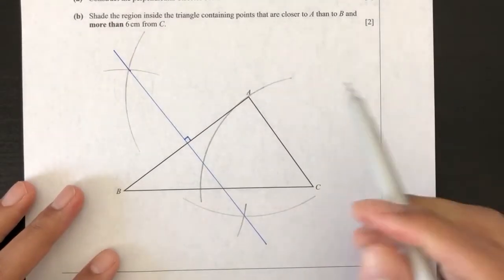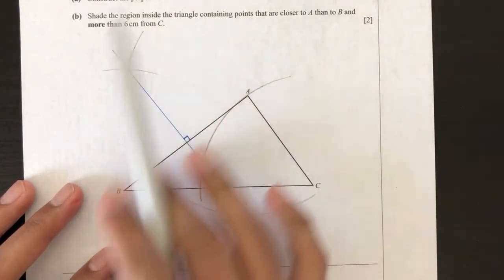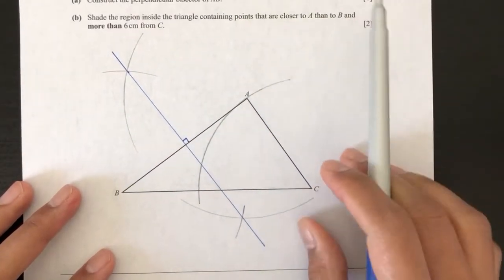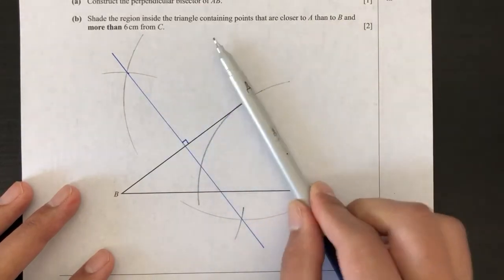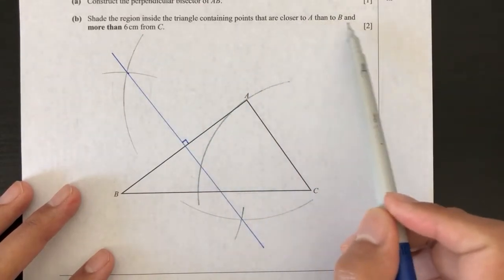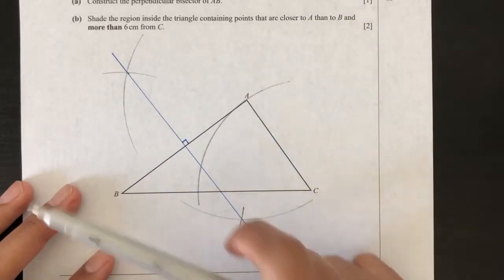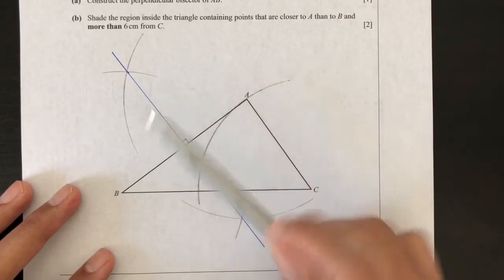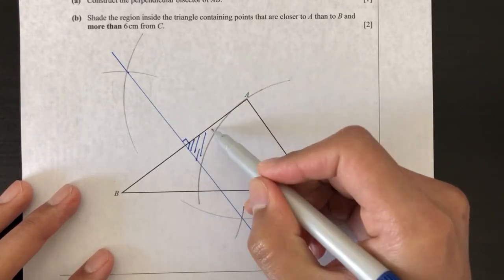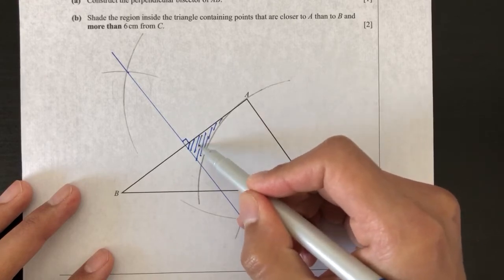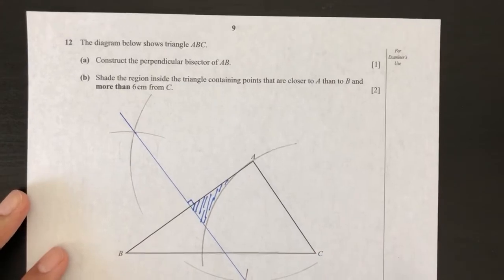So now, again, shade the region inside this triangle containing points which are closer to A, so it will be on this side, and that's the first condition, and more than 6 centimeters from C. So from the point C, it needs to be more than 6. So the required region will be this region. And that is your answer for part B. That was question number 12.